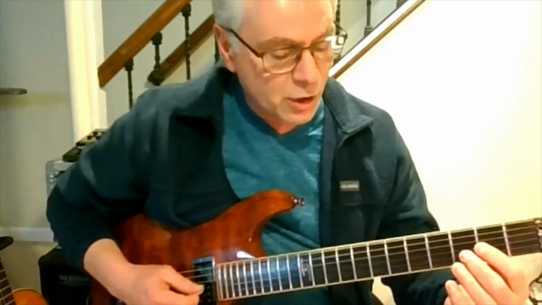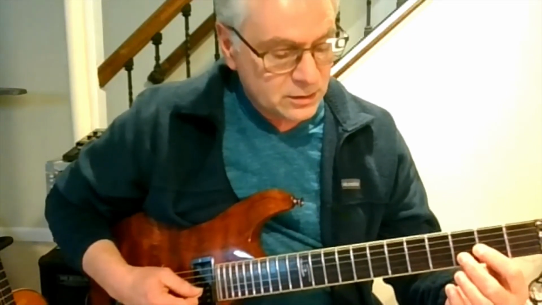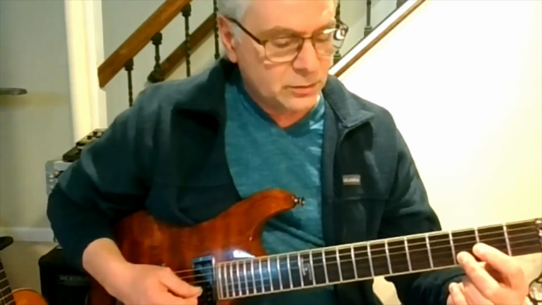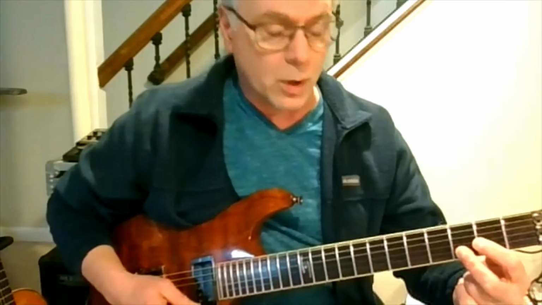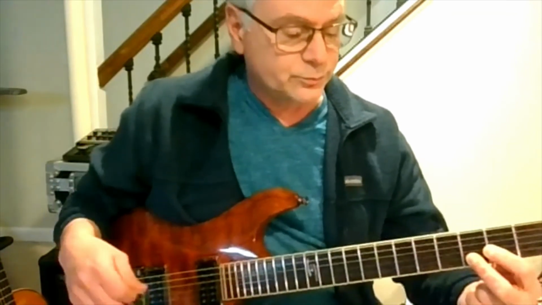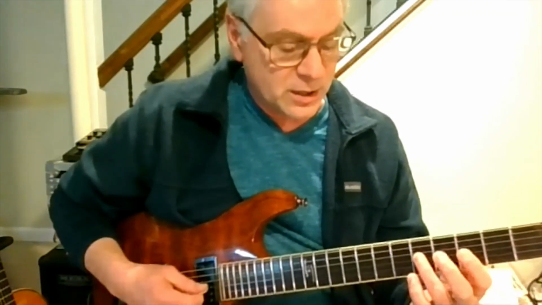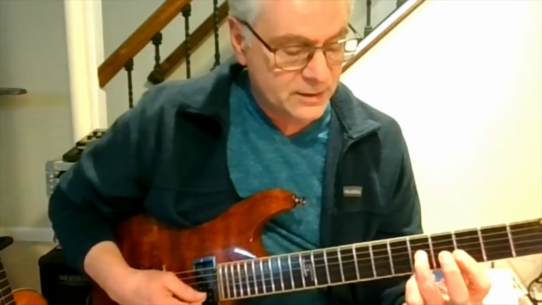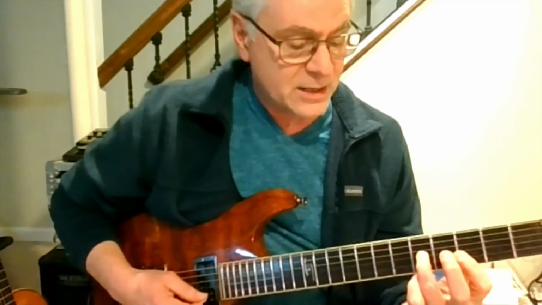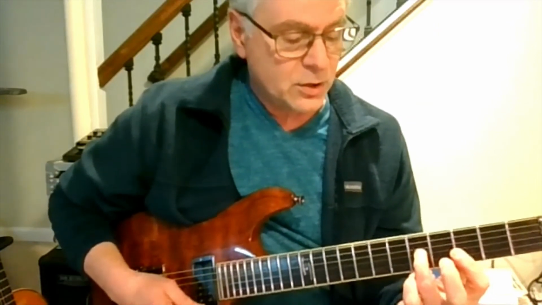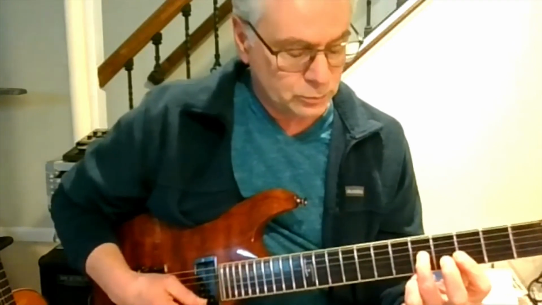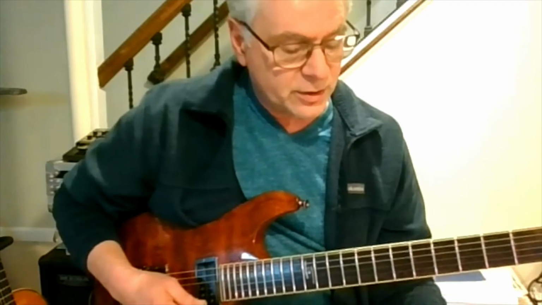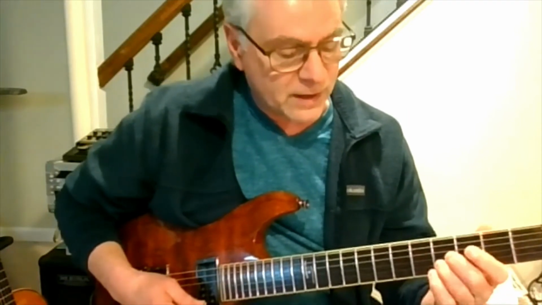Next, G sus2. Here's our second note, which is an A. 2, 5, 1. Our next one is a G sus4. The 4th in the bass, just a C, D is the 5, 1 is the root. And our next one is a major flat 5.